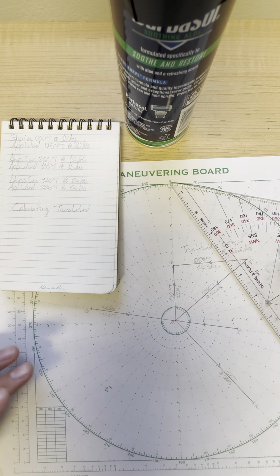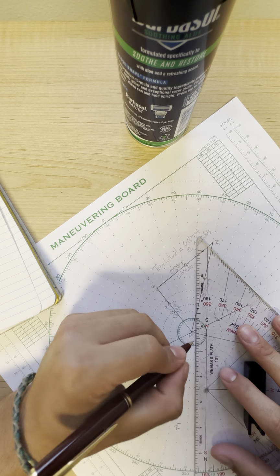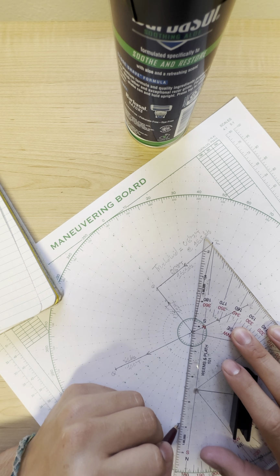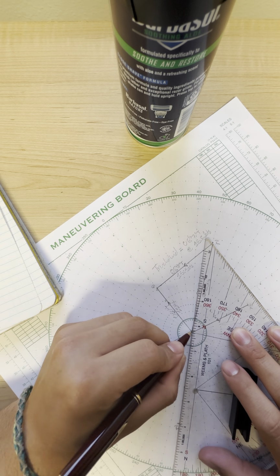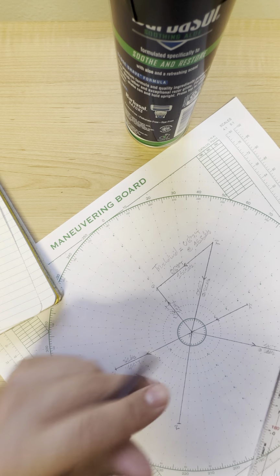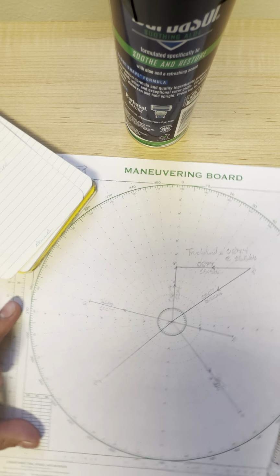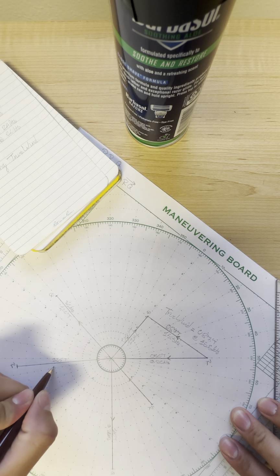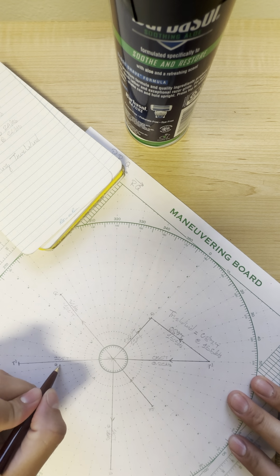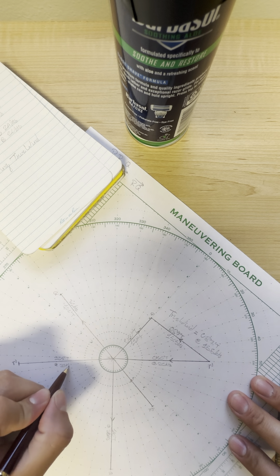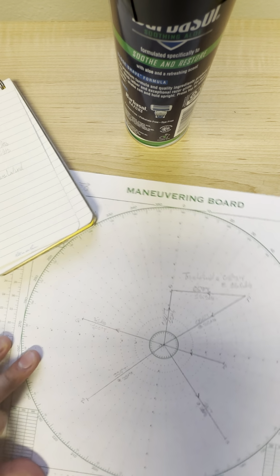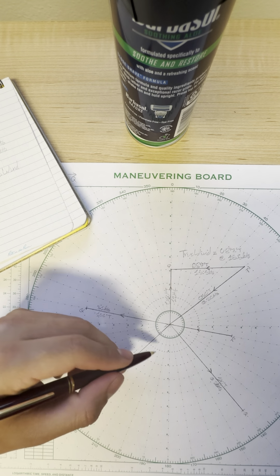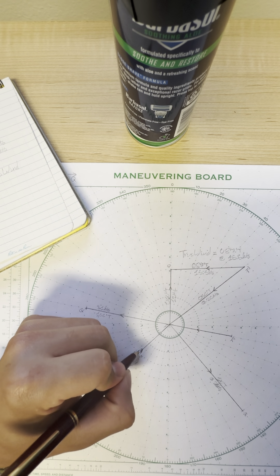That's our R. There we go. And that is 225 degrees true at 20 knots. All right. Ship is heading this way. Wind is heading this way.